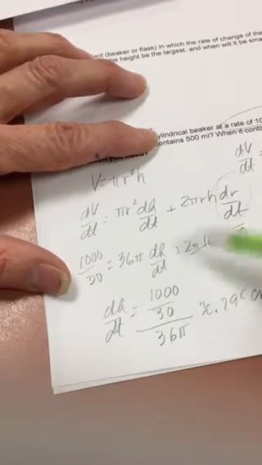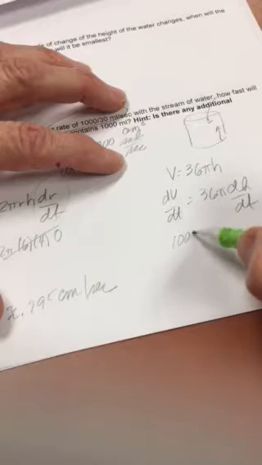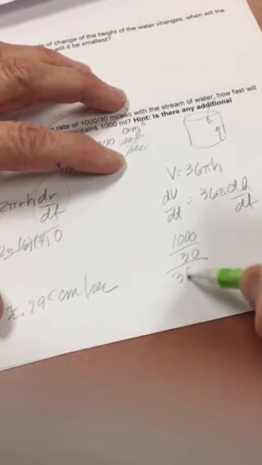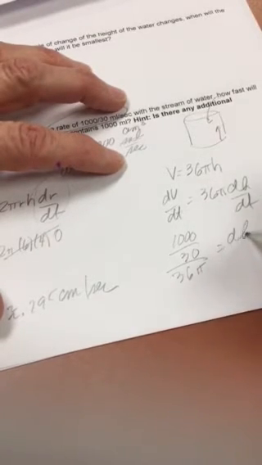and if you make a comparison to what we have over here, it's the exact same thing, where the group of students that did it this way kind of already processed through that idea that that radius wasn't changing. So 1,000 over 30 divided by 36 pi, again, is dh/dt.